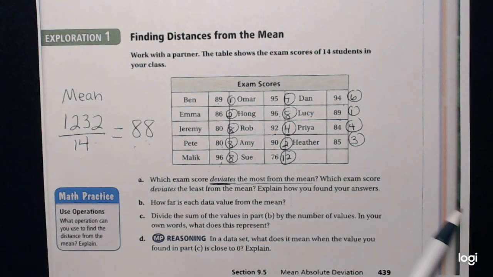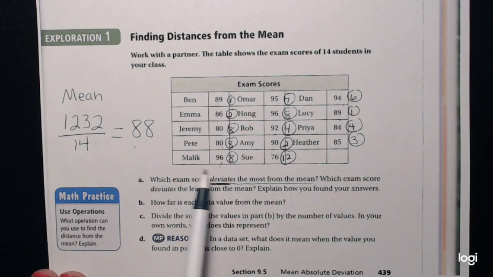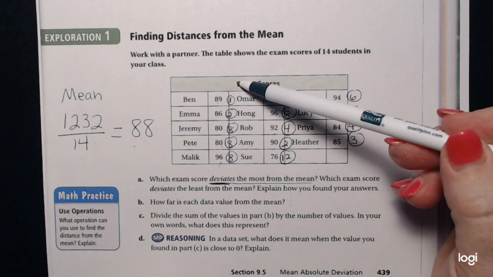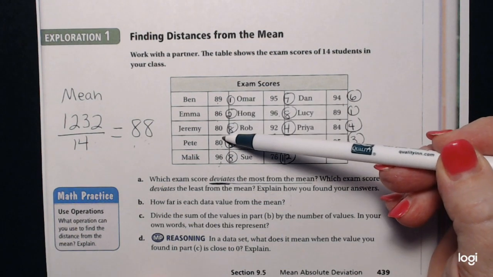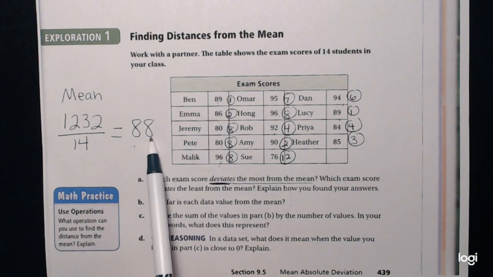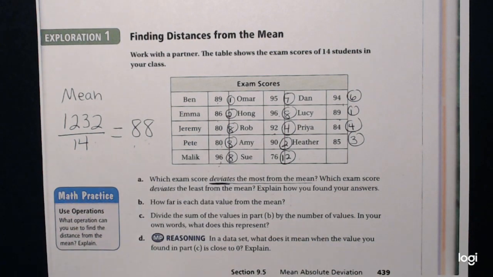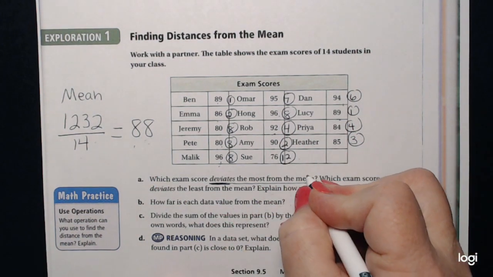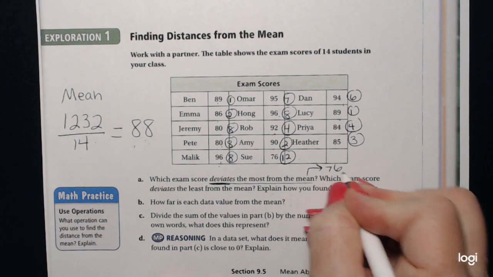So the first step was I had to find the mean. The second step is, if you notice what I've done, I've looked at each data value that I have, and I've found out how far away that number is from my mean. So when it says down here, which exam score deviates the most? Well, it looks to me like 76 deviates the most because it is 12 places away from the 88. That's the furthest away. So this answer would be the score of 76.